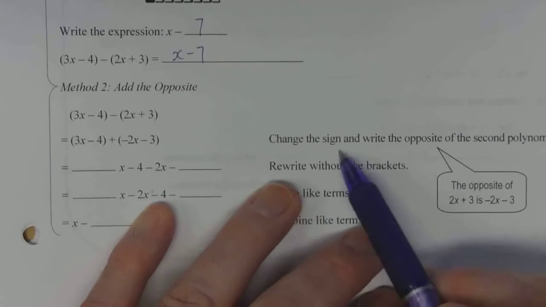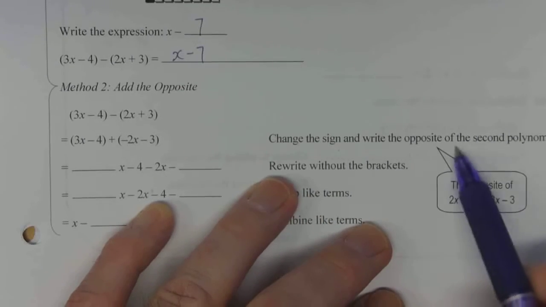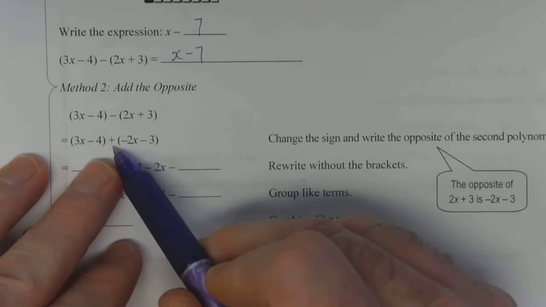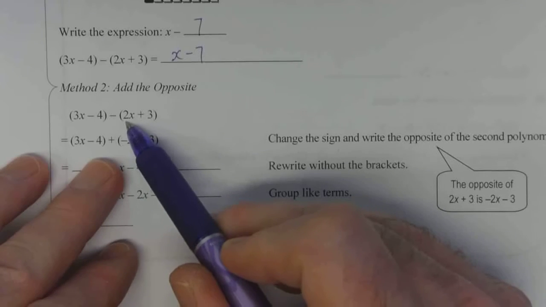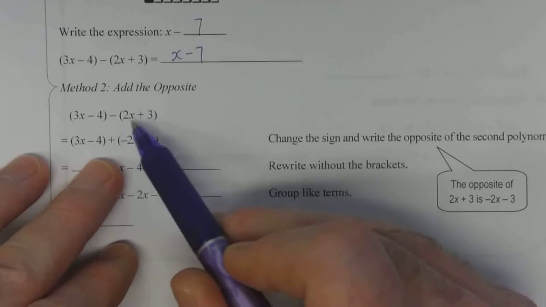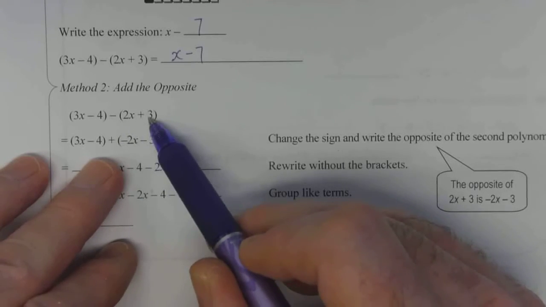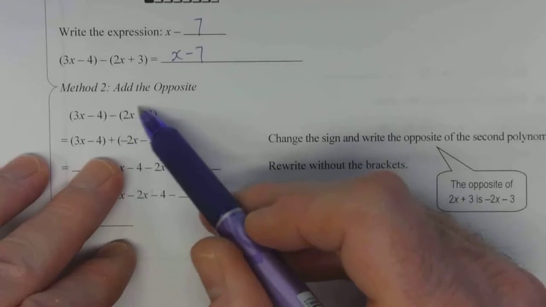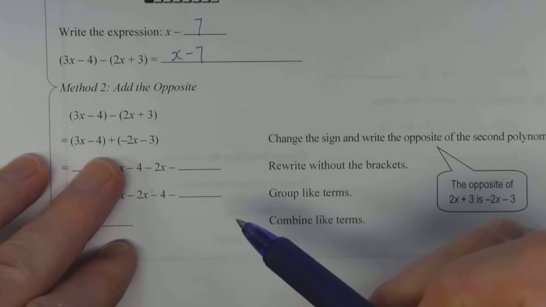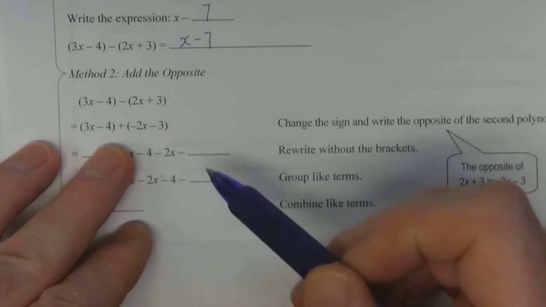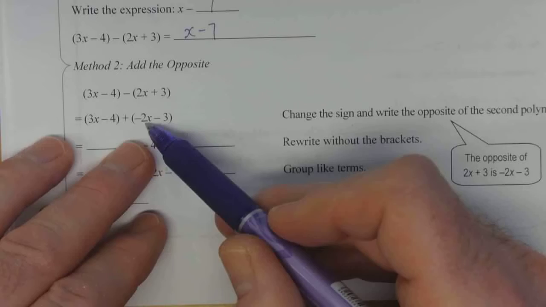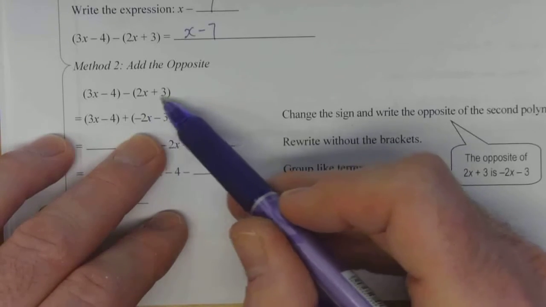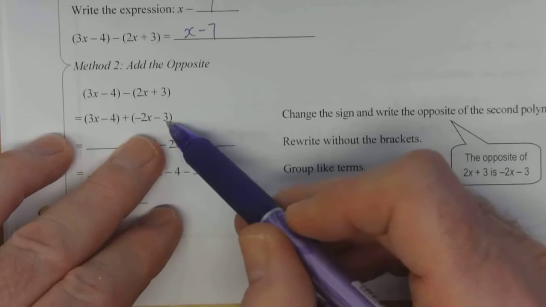The first step is to change the sign and write the opposite of the second polynomial. So instead of subtracting here, we want to put in adding. But that means we change the sign on everything inside this second polynomial. So we're basically multiplying everything inside by -1. So this 2x becomes a -2x, this 3 becomes -3. If these had been negative up here, then they would become positive here.